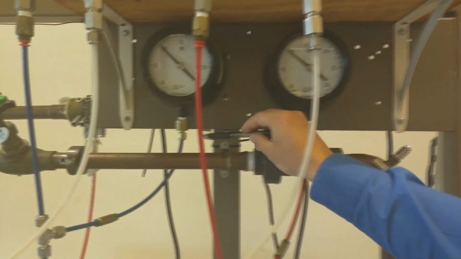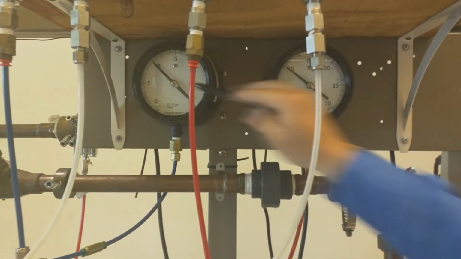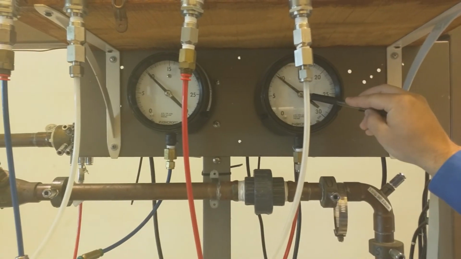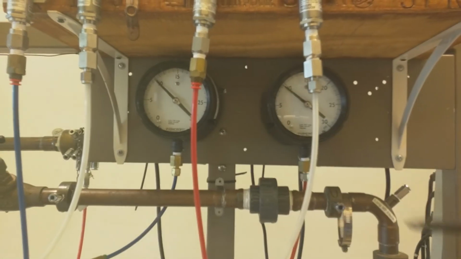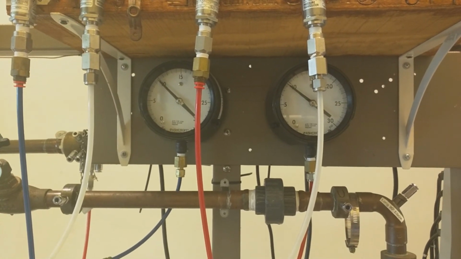on the right. To read the pressure gauges, notice that the blue probe corresponds to one pressure gauge and the red probe corresponds to the other pressure gauge. And all you're going to do is read whatever pressure is measured on each pressure gauge corresponding to the point on the pipe.